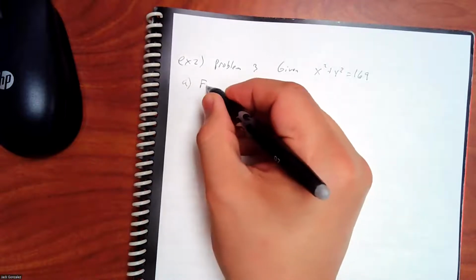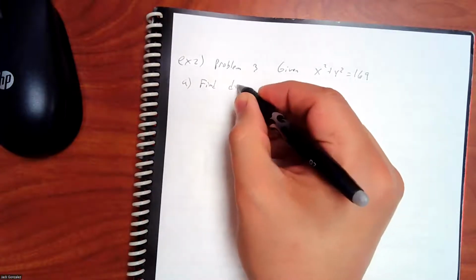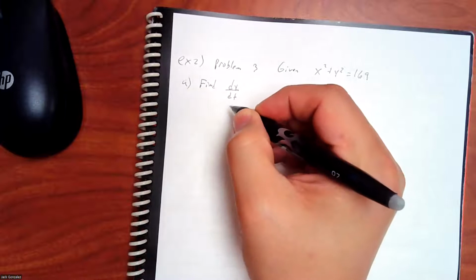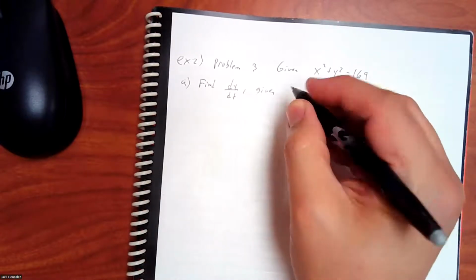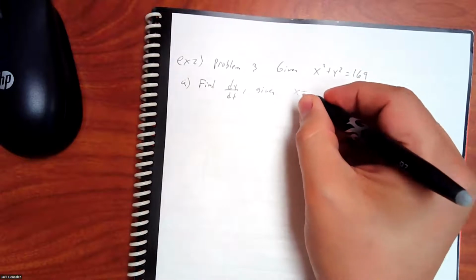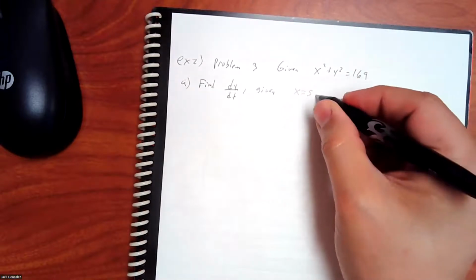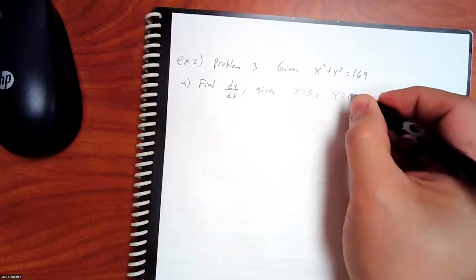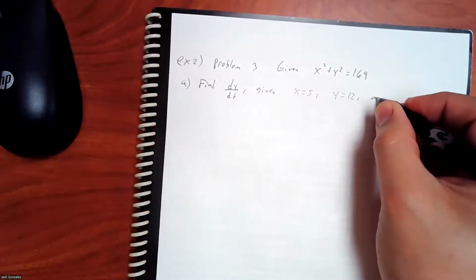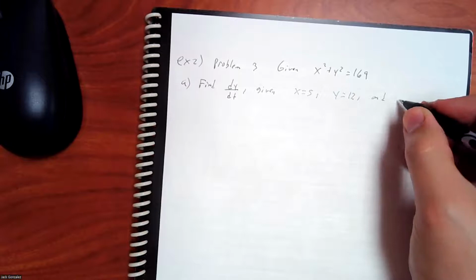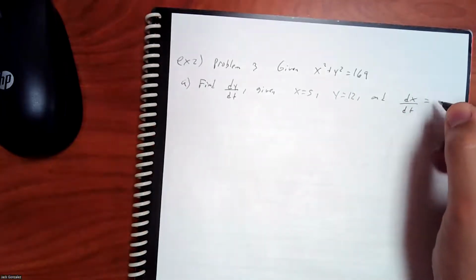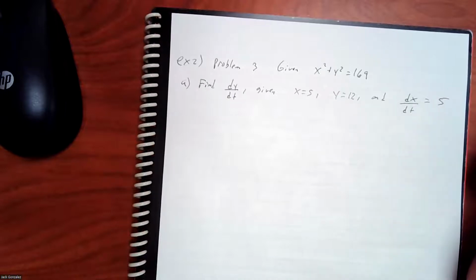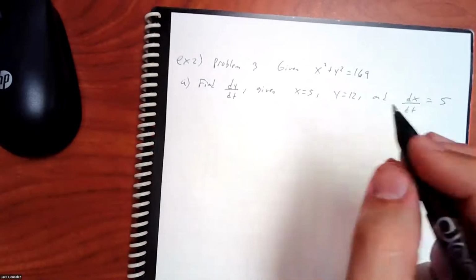Part A, find dy/dt given x equal to 5, y equal to 12, and dx/dt, so this rate of x, equal to 5. All right.